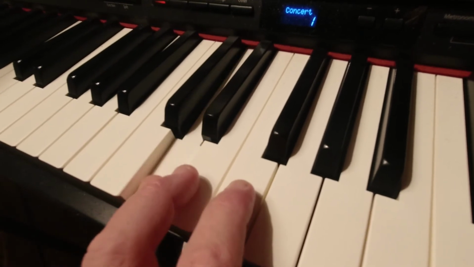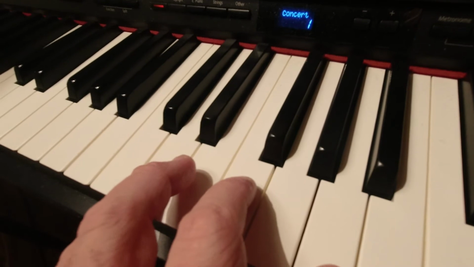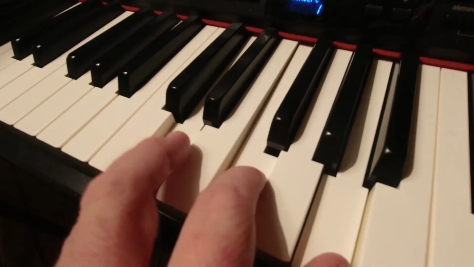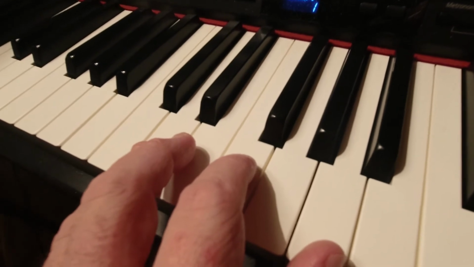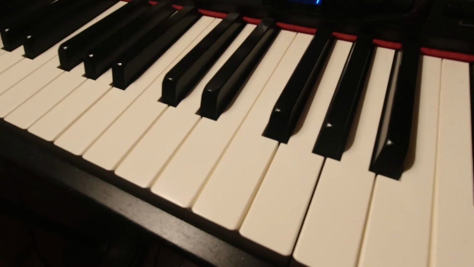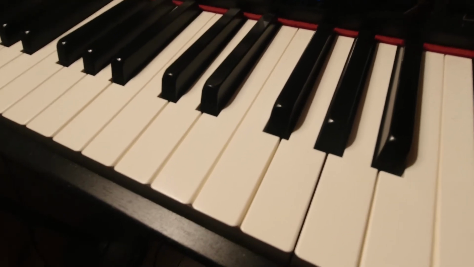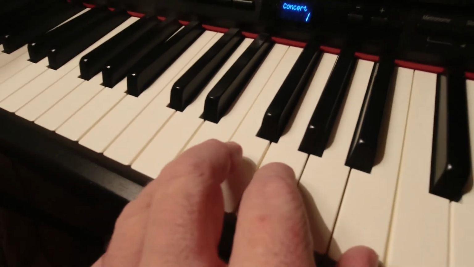I take a note, skip a note, take a note, skip a note, take a note. So I end up with this chord. That chord happens to be a D minor chord. The second degree chord in any major scale is a minor chord. And I can go through the other degrees of the scale building triads.